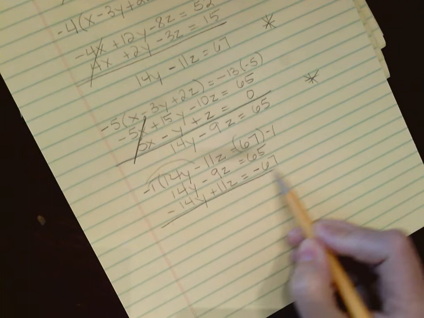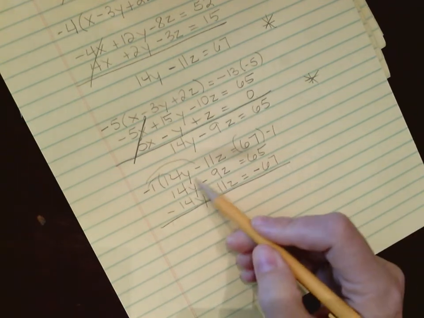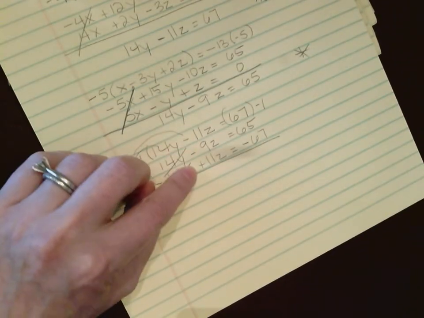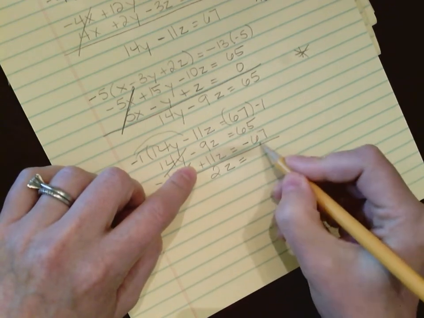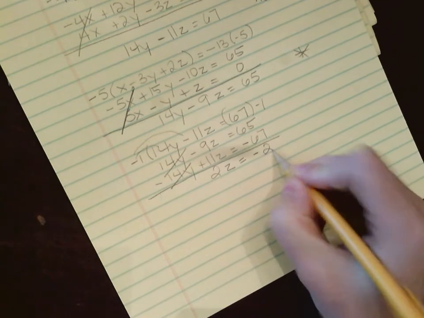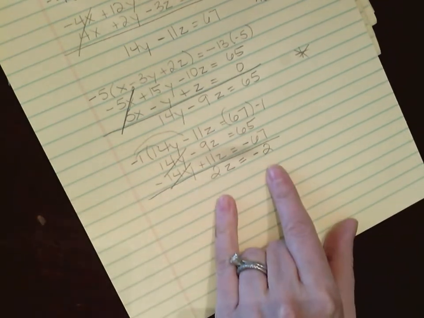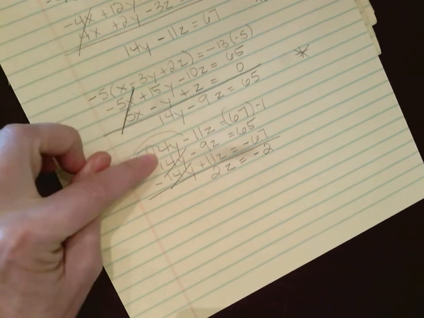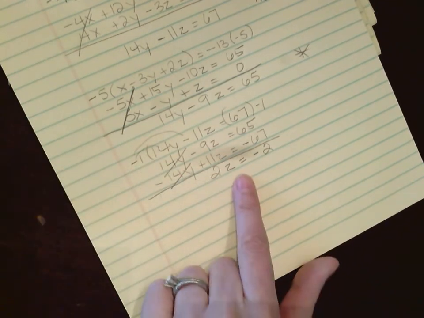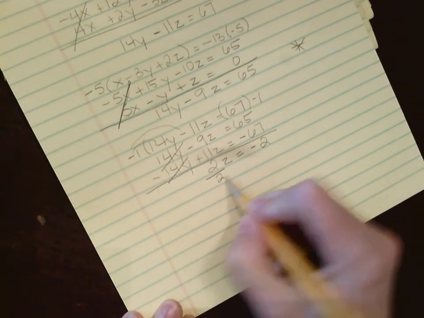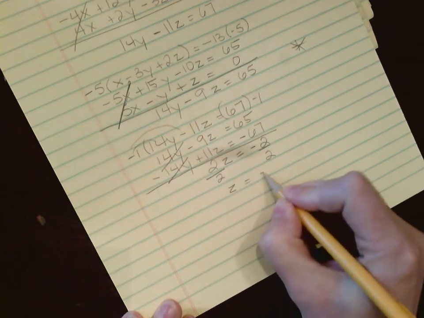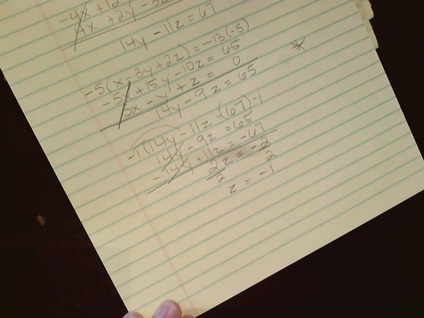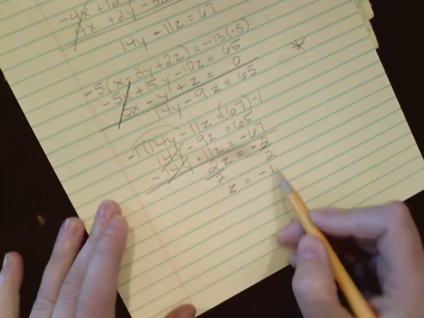So now look what happens when you add these two together. The y's cancel out. I'll have negative 9z plus 11z, which is 2z, equals 65, and negative 67 is negative 2. So now look what you have created. You eliminated the x's, then you eliminated the y's. So now all you have left to solve for is z. So to get z by itself, I just need to divide both of those sides by 2 to get z equals negative 1. So now I know the z answer is negative 1.